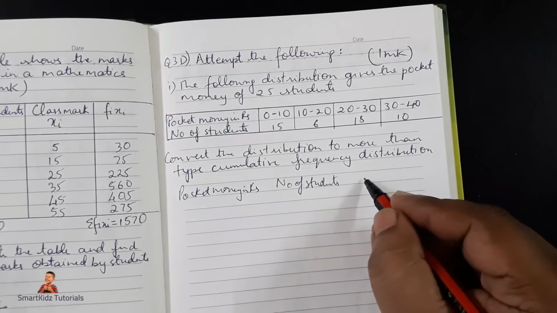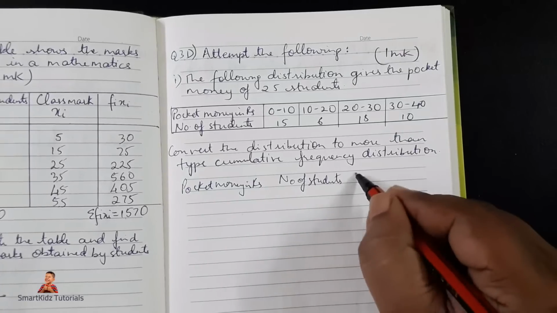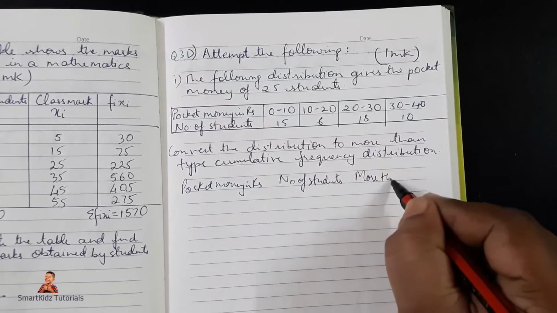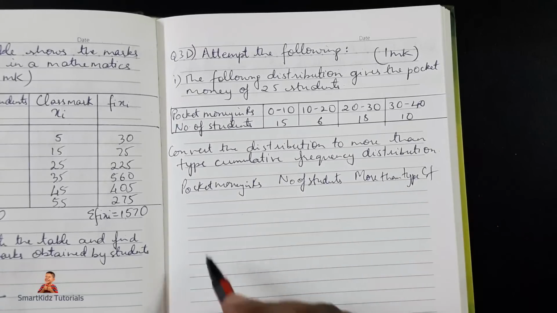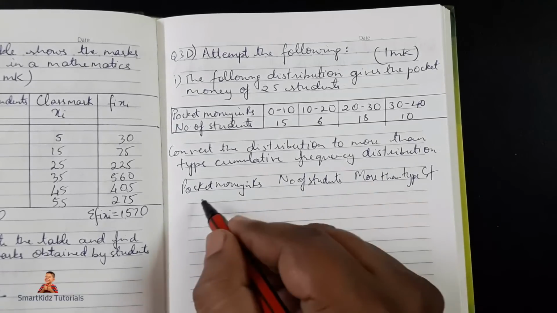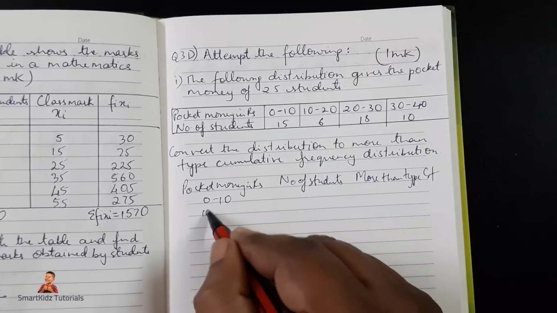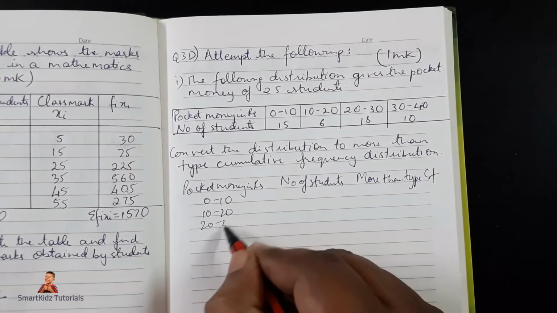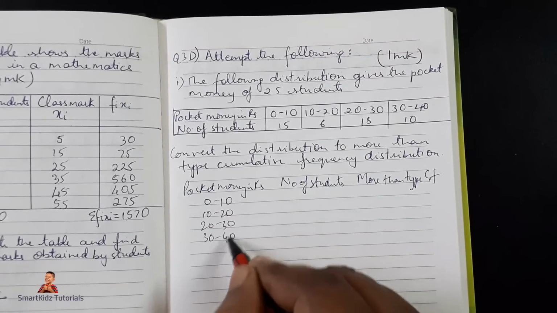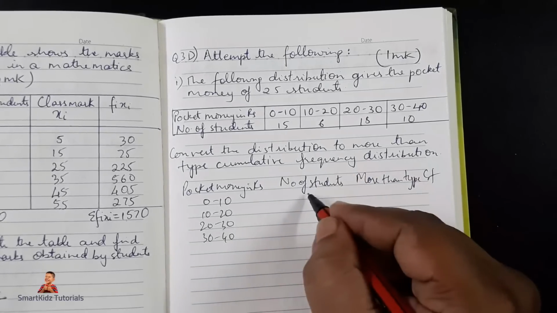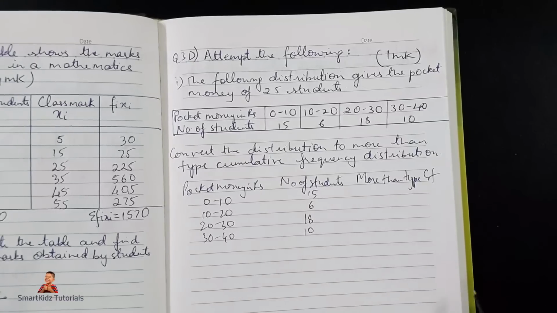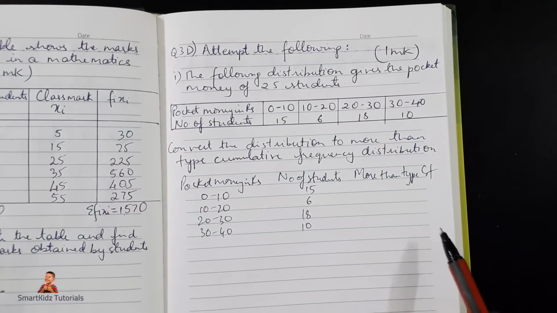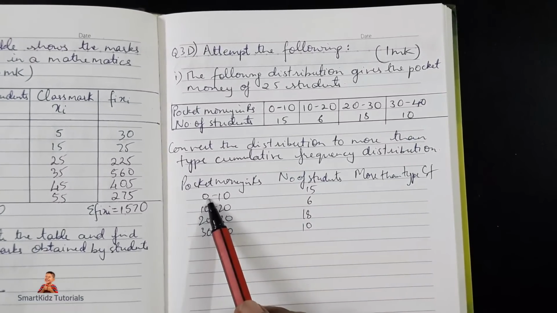Then the last column would be the more than type cumulative frequency. So put this as 0 to 10, 10 to 20, 20 to 30, 30 to 40. That's it. Then we have 15, 6, 18, 10. Okay, so to begin with the more than type, it is to be more than 0, the lower limit.